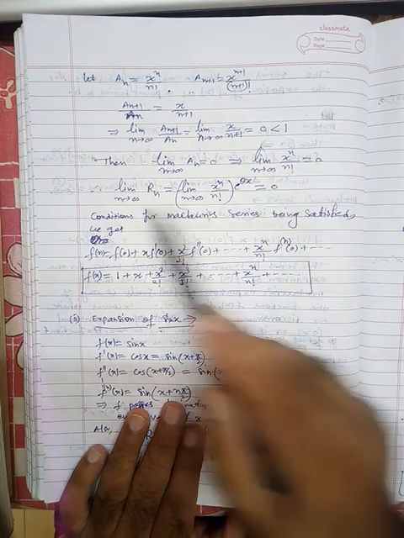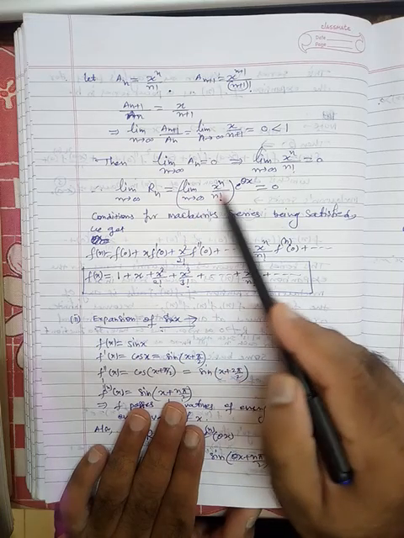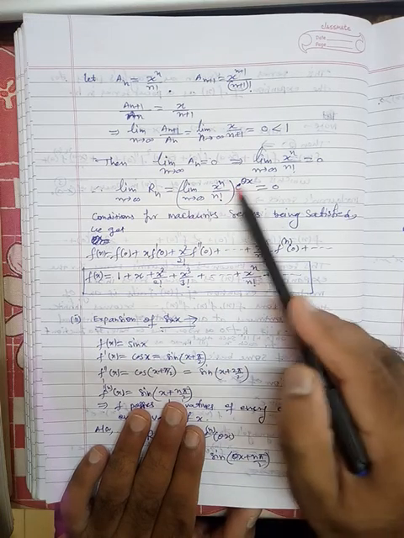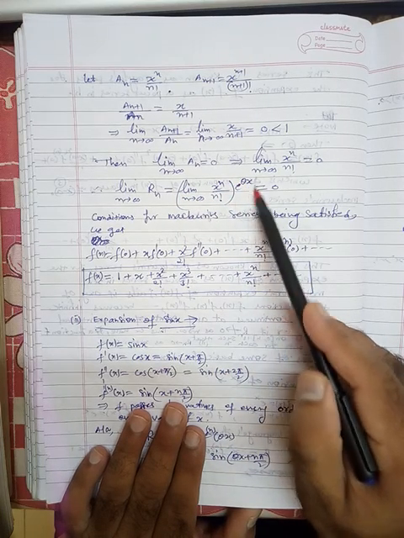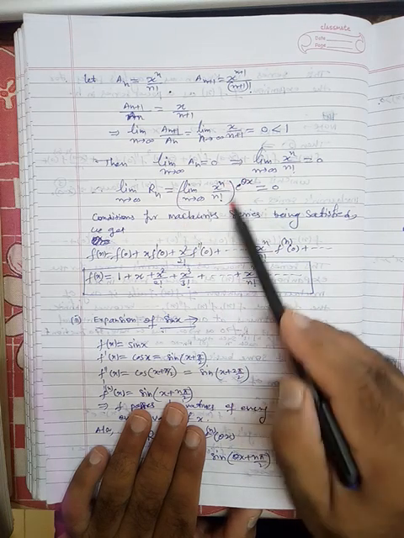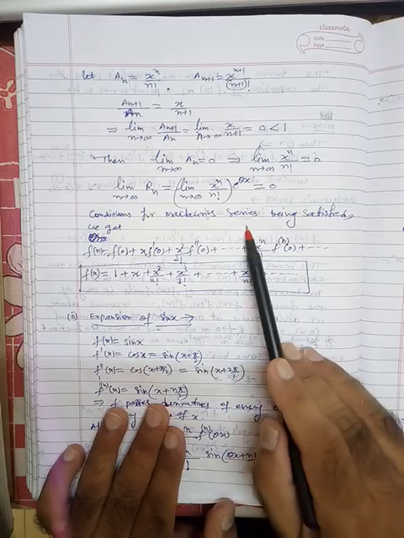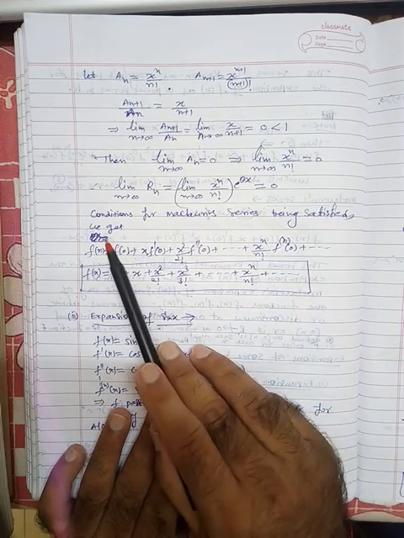And so the limit n tending to infinity of Rn is nothing but the limit n tending to infinity of x raised to the power n divided by factorial n multiplied by e raised to the power theta x. And this quantity is free from n. So when you apply the limit, this will be 0 multiplied by this quantity, so this will be 0. So the conditions for Maclaurin's series are satisfied.